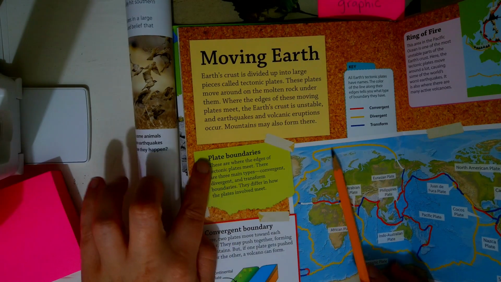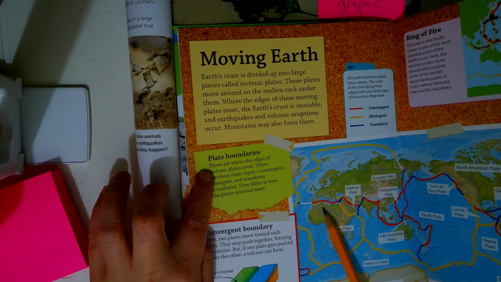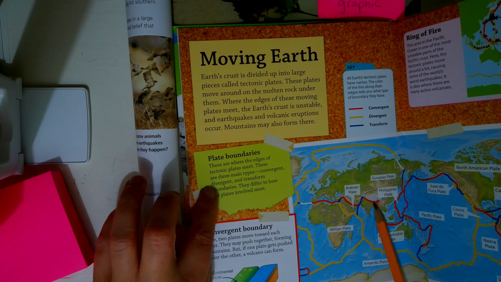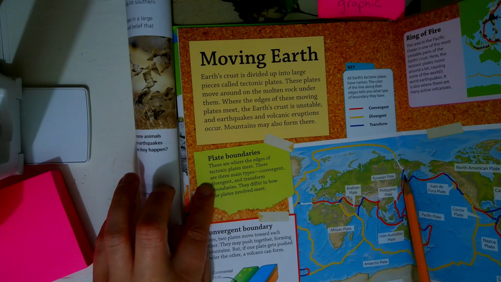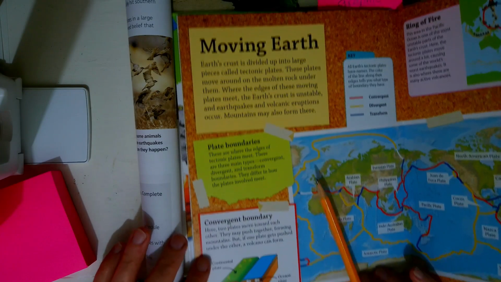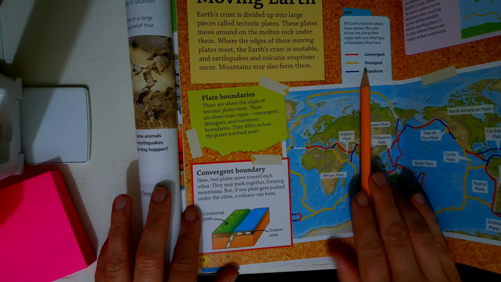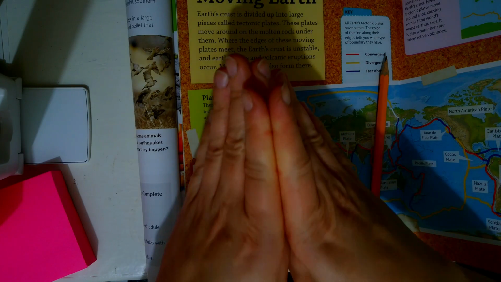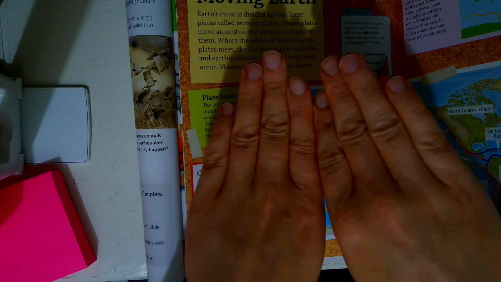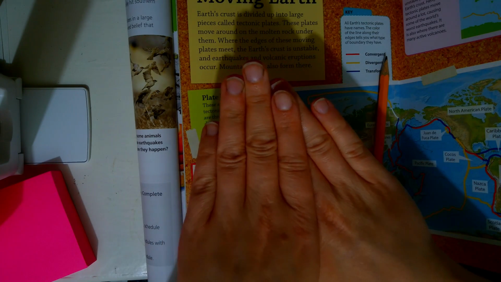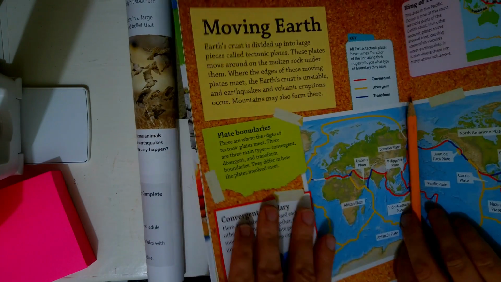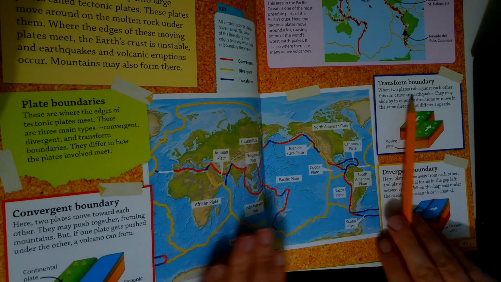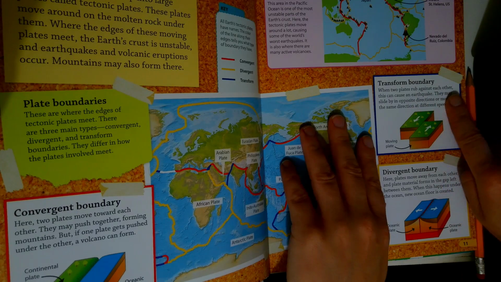So it says here plate boundaries. These are where the edges of tectonic plates meet. And there are three main types. There's convergent boundaries, where they move towards each other and may push together, forming mountains, or one plate gets pushed under the other and a volcano can form. There's another type over here, transform, when they rub against each other.